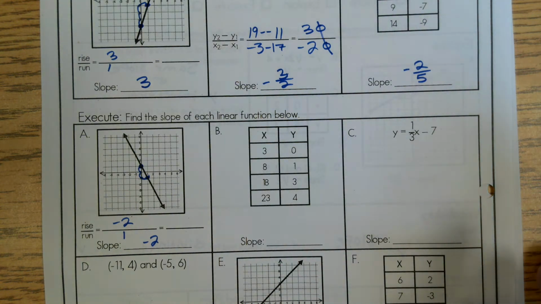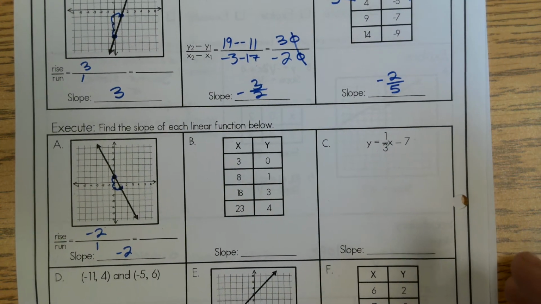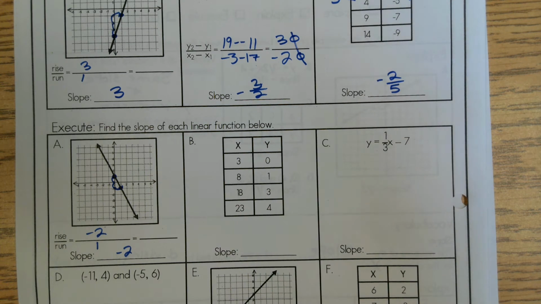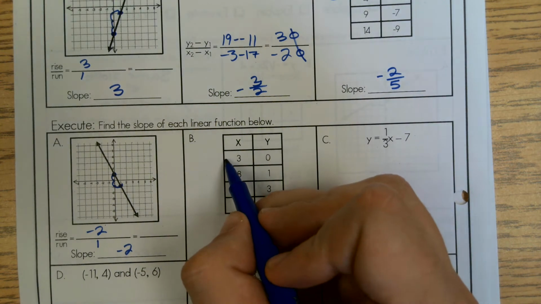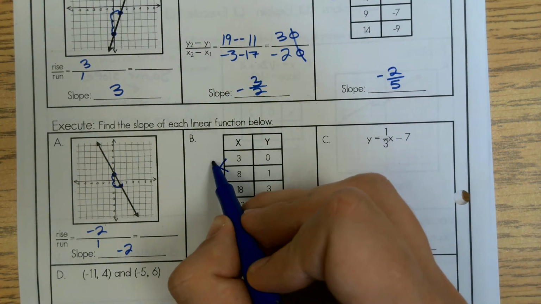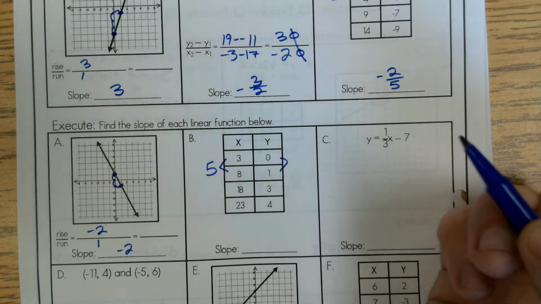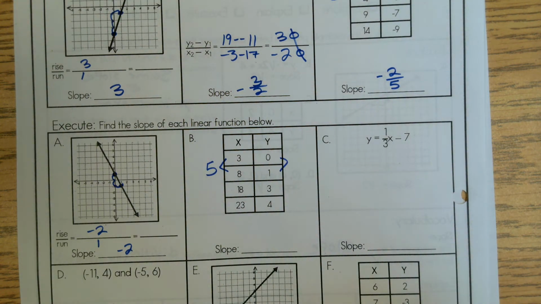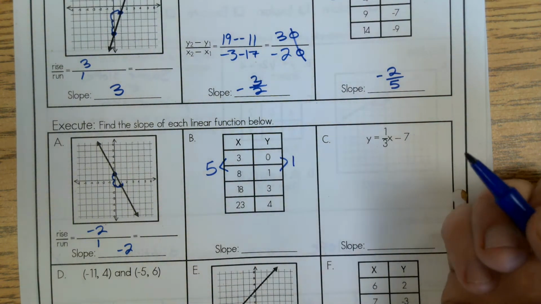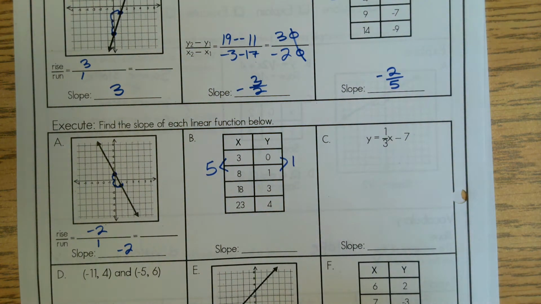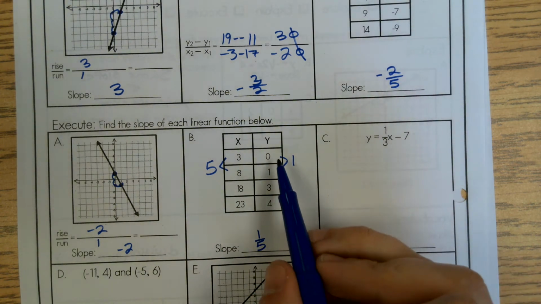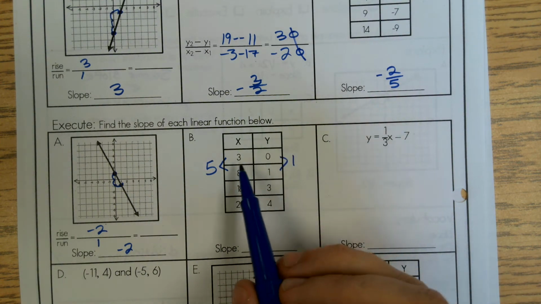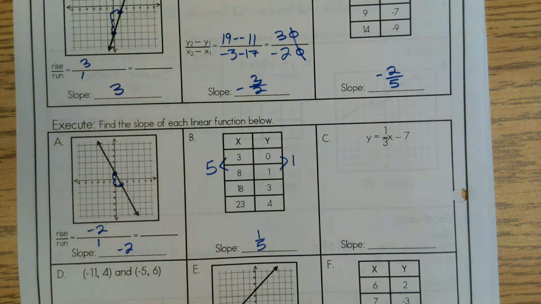All right, Madison, let's do the table. What do we do first? First they add 5 to 2. Yep, so she says our change in the x is going to be 5. What's our change in y? Plus 1. So what would our slope be? 1 over 5. Not 5, guys, because change in y goes over the change in x. 1/5 is a lot different than 5 over 1. Great job.